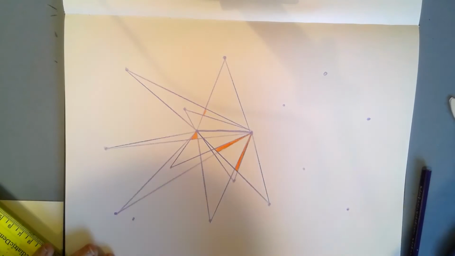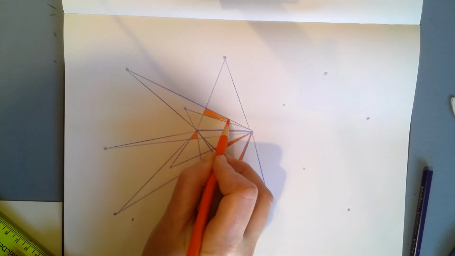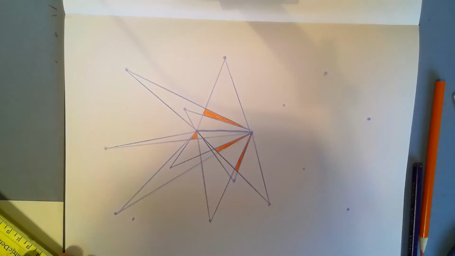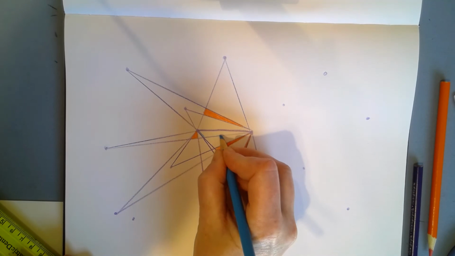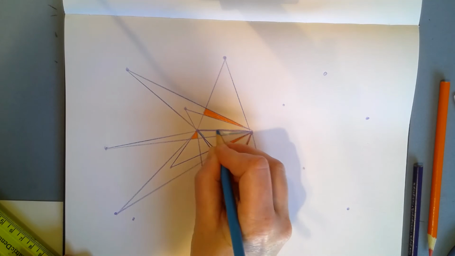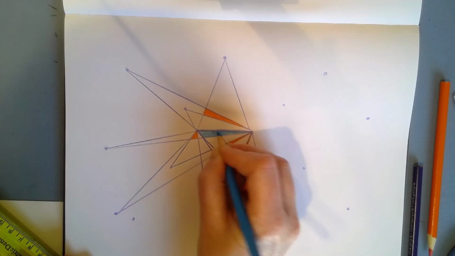Okay, so I'll go in with some orange. I'll go in with some blue, but these become a beautiful kaleidoscopic work of art once you're done with them.